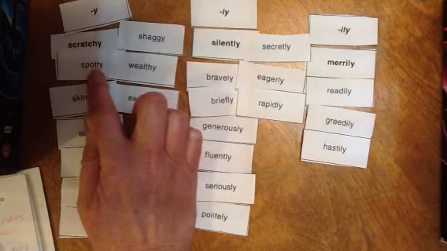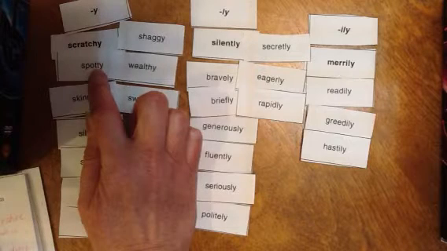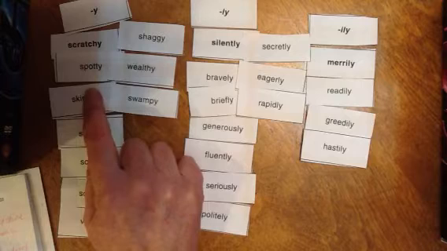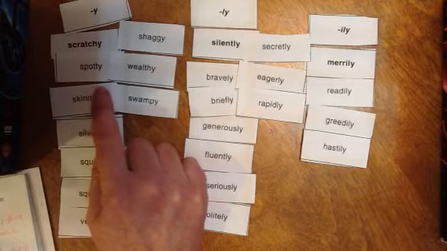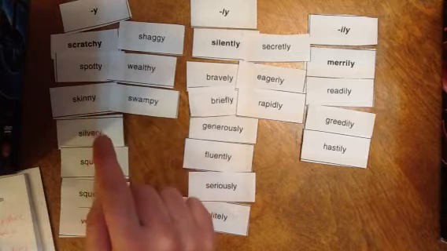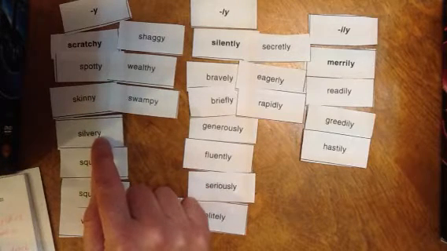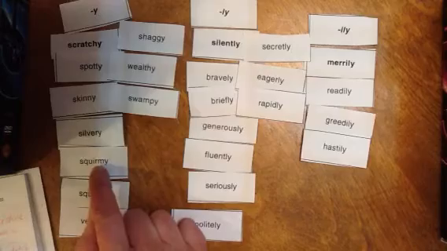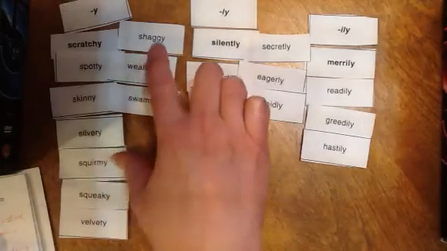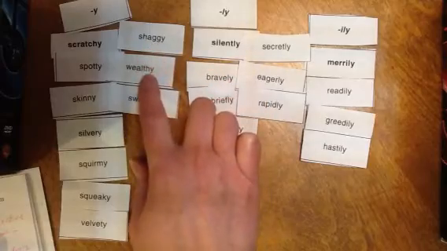Notice there's a change in spelling with this one, that we double the consonant here. Some of them we do that too. For example, this one, skin, we double the consonant before putting the Y on. Silvery, don't do that for that. Squirmy, nope. Squeaky, velvety. Shaggy, again, doubling the consonant.